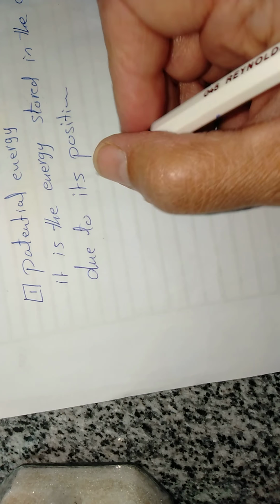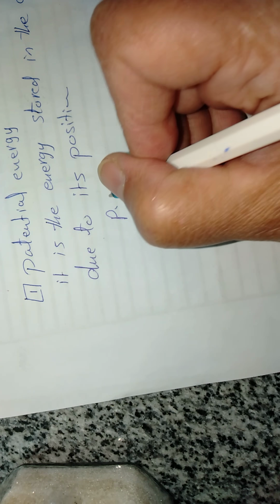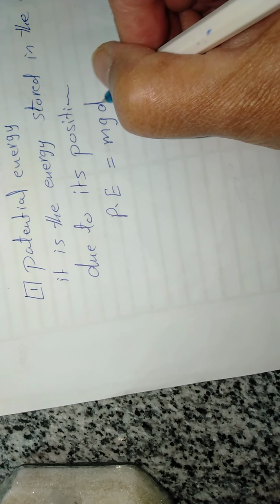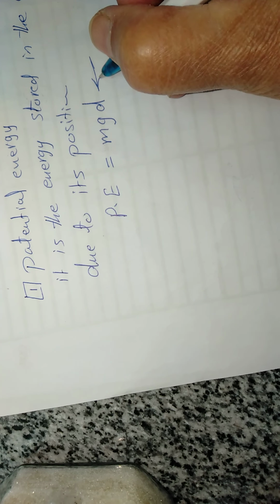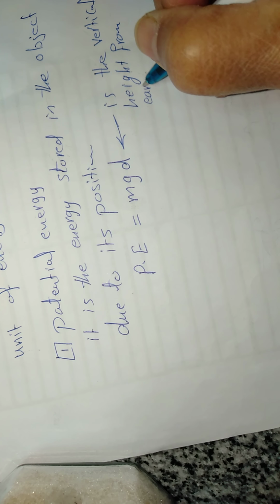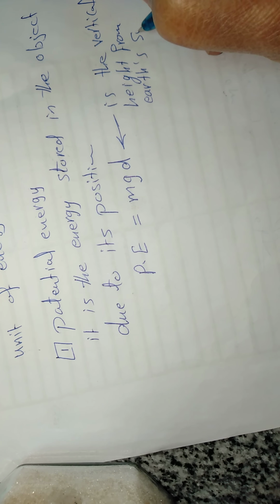And the mathematical relation for potential energy equals mgd, where d is the vertical height from Earth's surface.